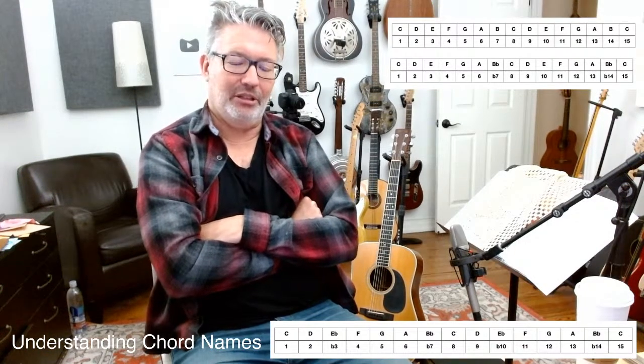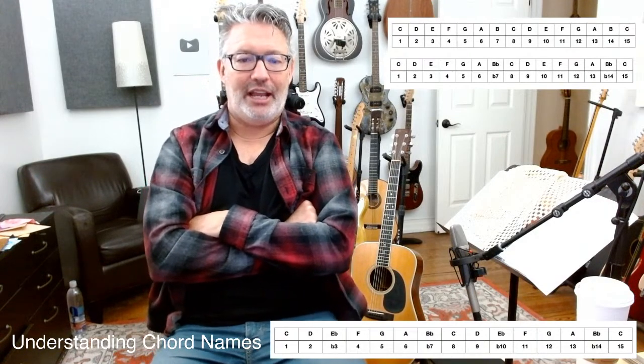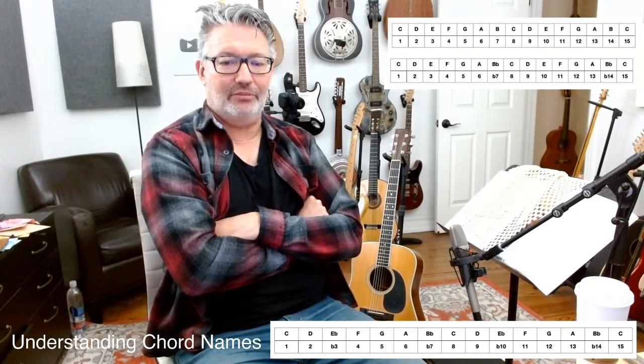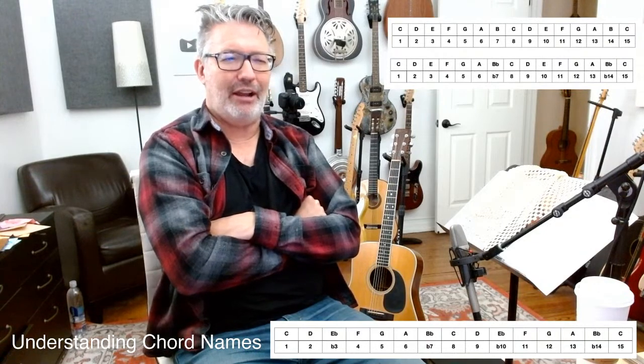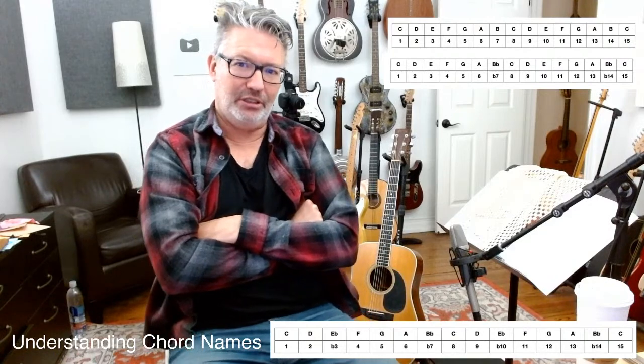So it'd be kind of like the top 4 strings at the 7th fret. That's kind of how I visualize it when I'm playing it. I can totally see the guitar.